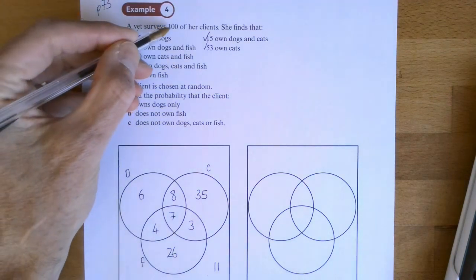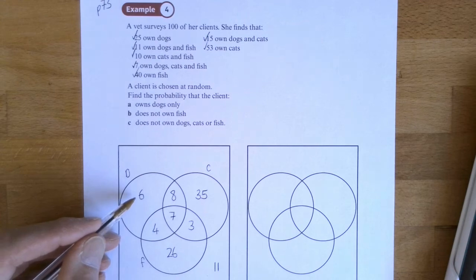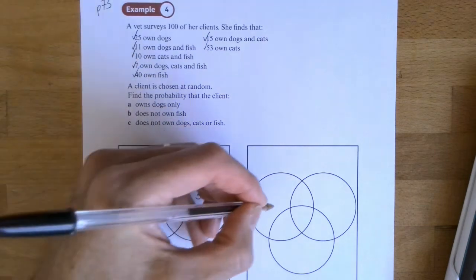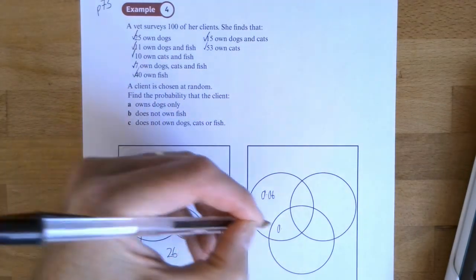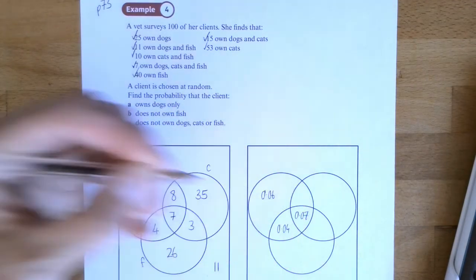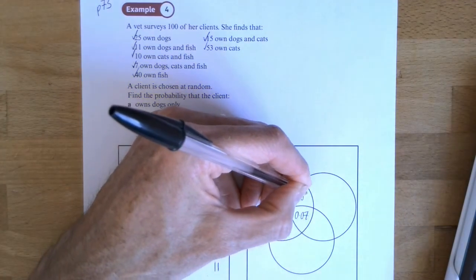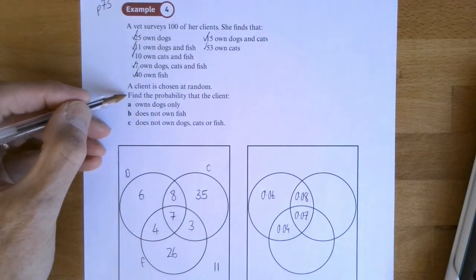Now this is nice and easy because you've got 100 clients, so the probability that you get a client who just owns a dog and no other pets is 6 out of 100, so that would be 0.06. And so it'd be very easy to change this into a probability Venn diagram. I'm not going to go all the way, but you can see why. So you need to be prepared for either ones where you've got the numbers or ones where you've got the probabilities. So we can now answer this question.